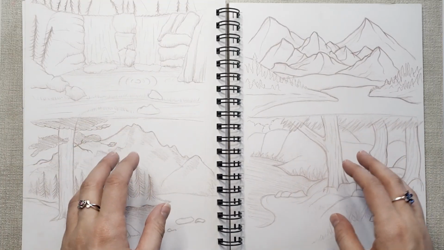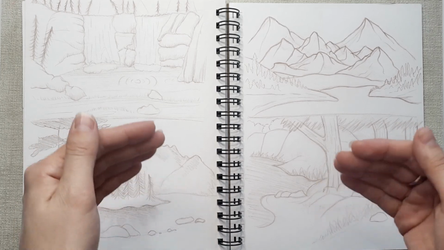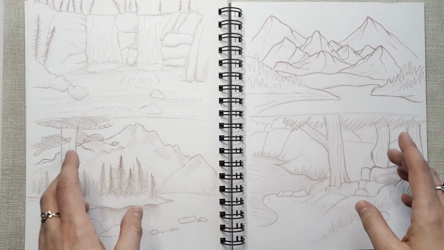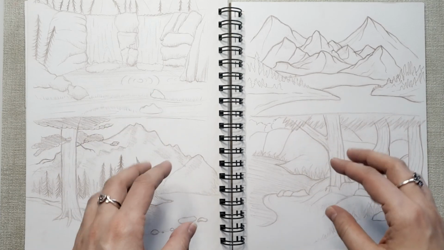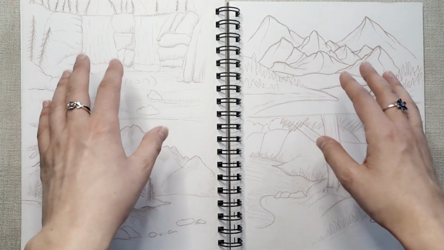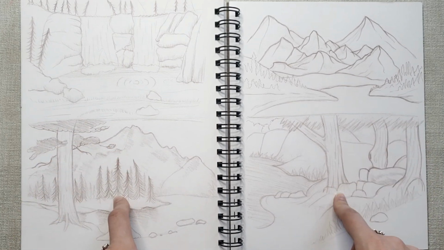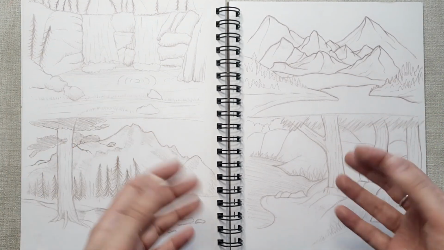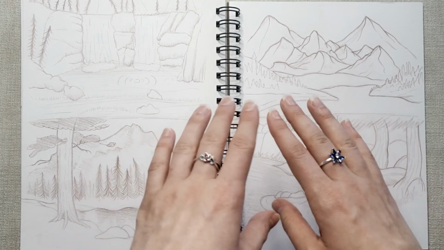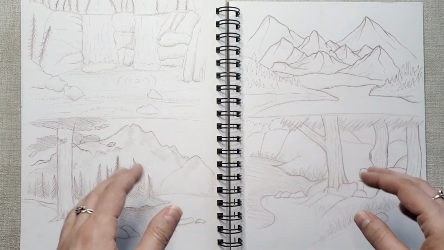A drawing idea that I really like is drawing landscapes. So what I did here was I took 4 different references of simple landscapes, and then I just translated what I saw in the reference onto the paper. This is a really good example if you just want to do something quick, something simple, and you don't want to put a lot of pressure on yourself.